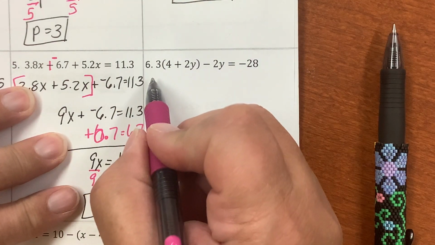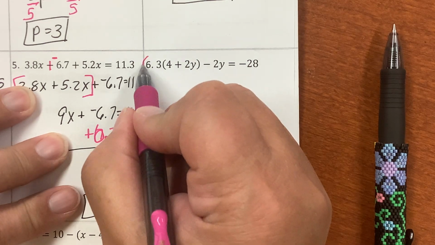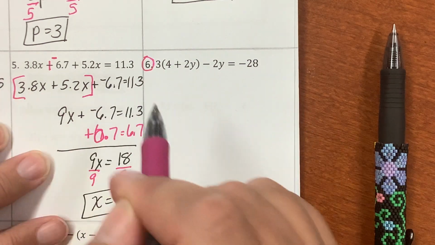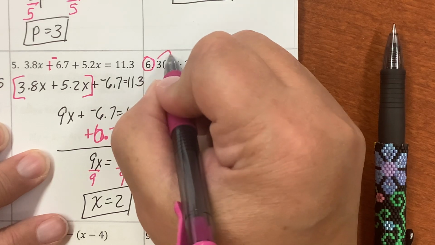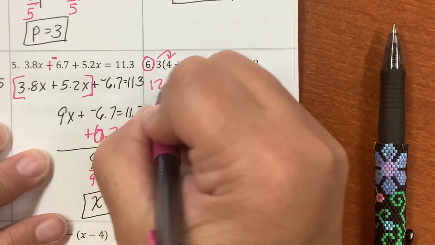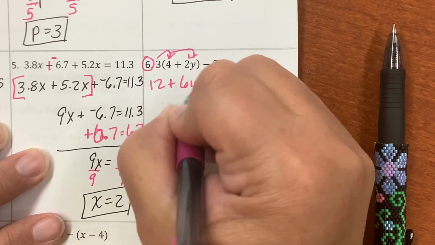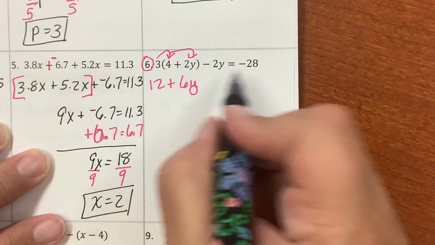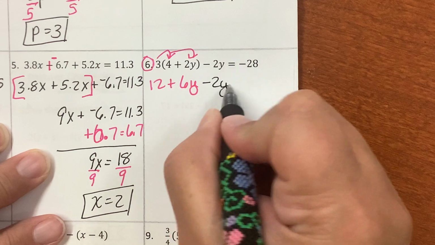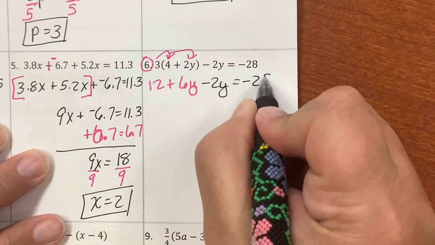I know this looks like 6 and 3/10. It's not. This 6 is the problem number. So it's really just 3 times 4 is 12. 3 times 2y is 6y. And nothing changes here. Minus 2y equals negative 28.